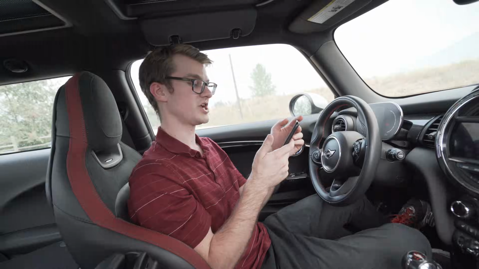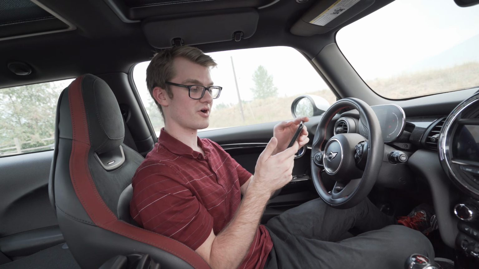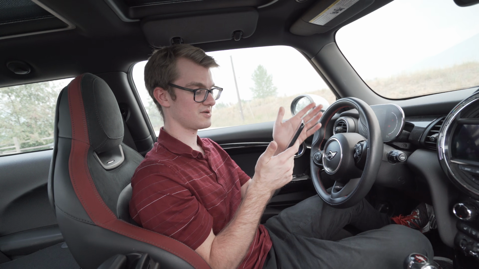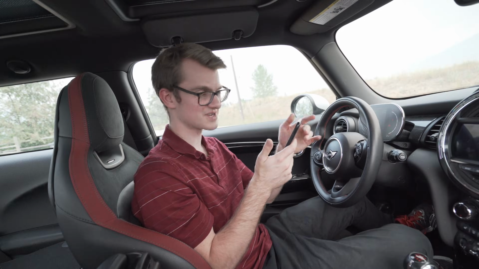You can change the DPF, the diesel particulate filter, in here. I don't know anything about that, so I'm not going to talk about it.